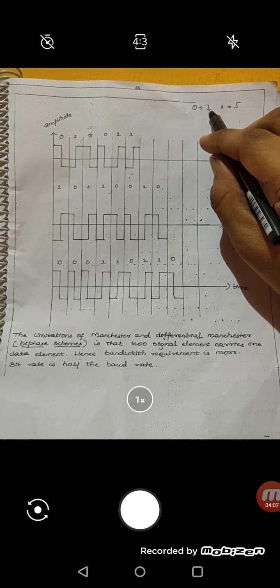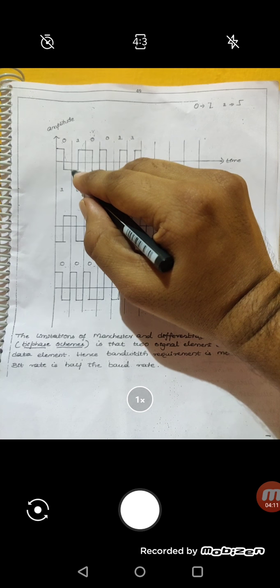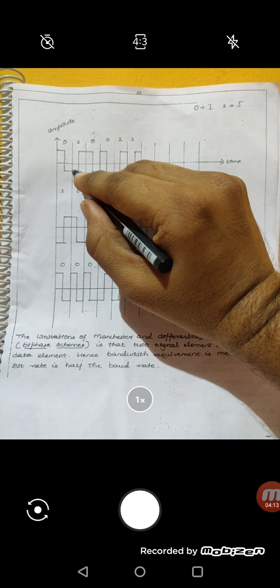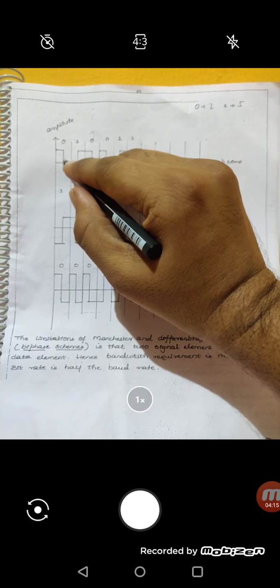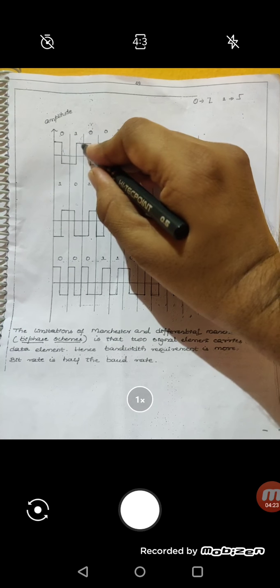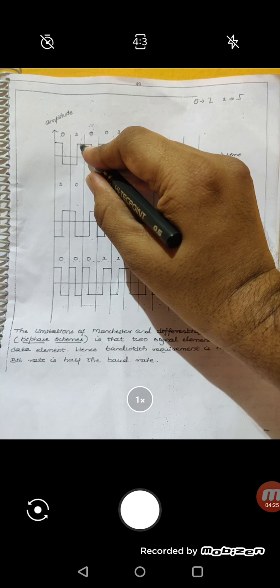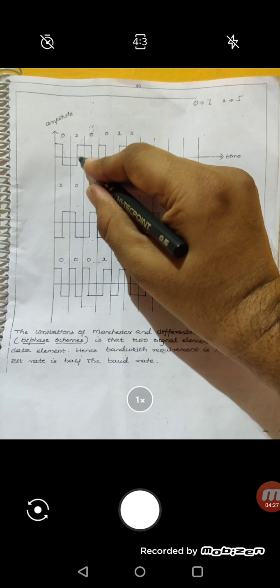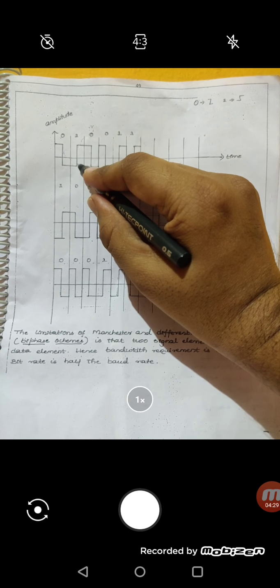The first bit is 0, hence we have to draw this symbol. We have drawn 0 with this signal, which is in the shape of Z, carrying the bit 0. The next bit is 1, so we draw this symbol from low to high, which moves across both sides of the time axis, the upper side as well as the lower side.